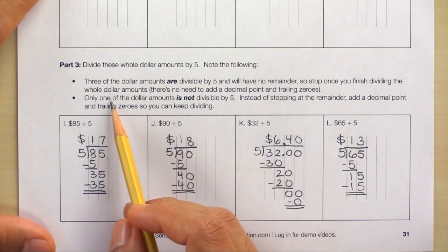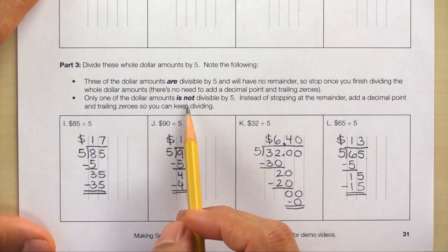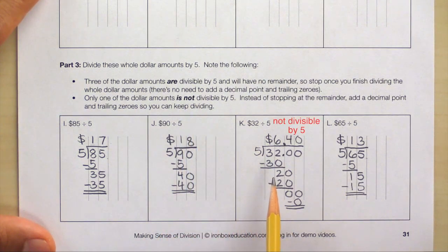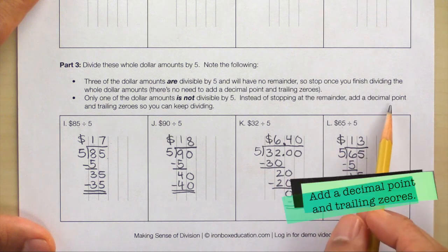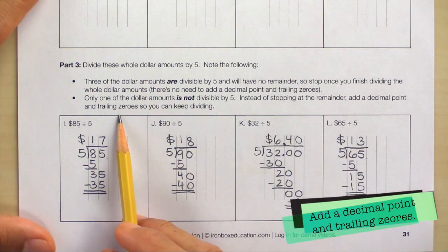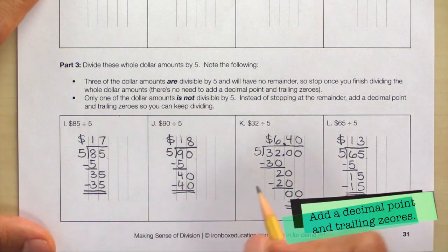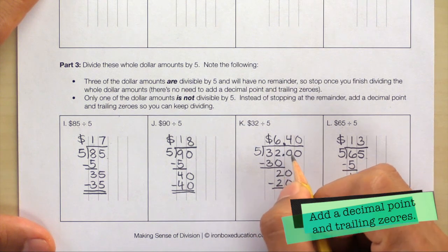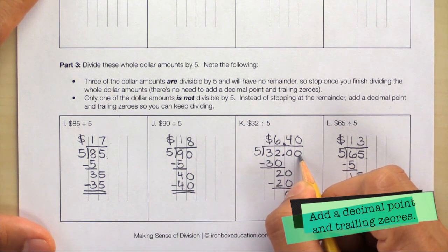Take a look at the next bullet point. Only one of the dollar amounts is not divisible by 5, and that's this problem right here. Instead of stopping at the remainder, add a decimal point and trailing zeros so you can keep dividing. And notice how we added a decimal point and 2 trailing zeros so that we can keep dividing.